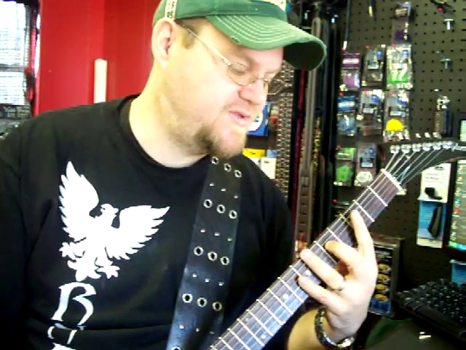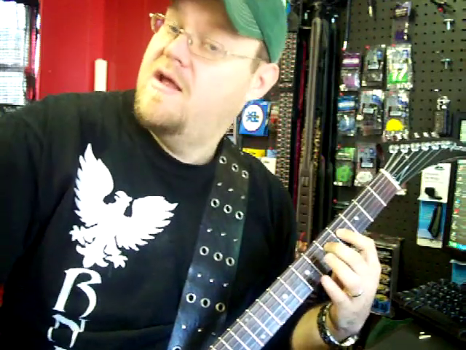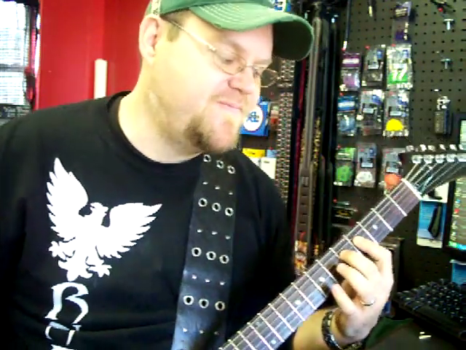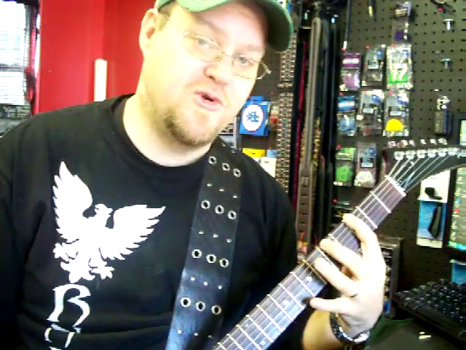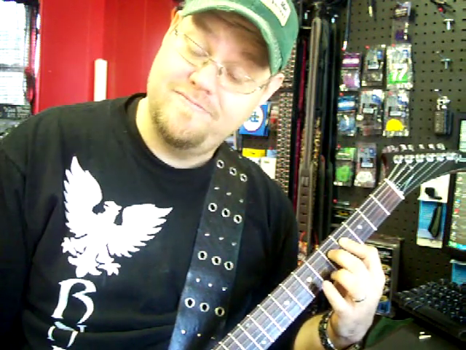Octave just means the first 7 notes, 8 notes. 1, 2, 3, 4, 5, 6, 7, 8, or back to 1. 8 and 1 is the same thing. This is a G. This is a G. Do, re, mi, fa, sol, la, ti, do.